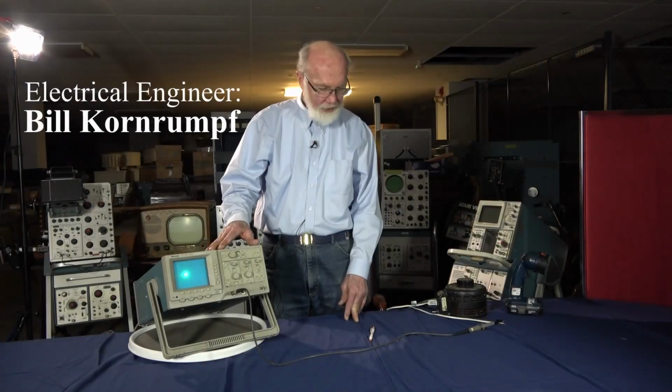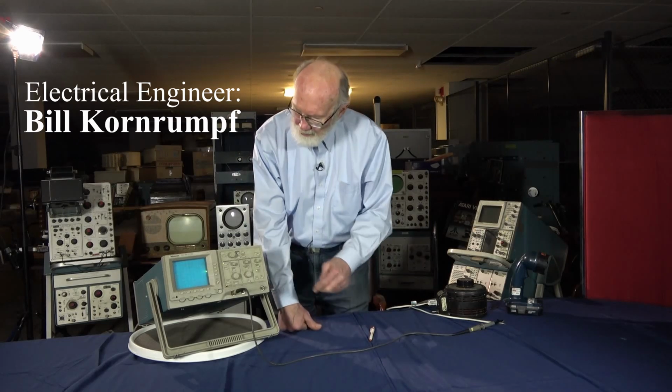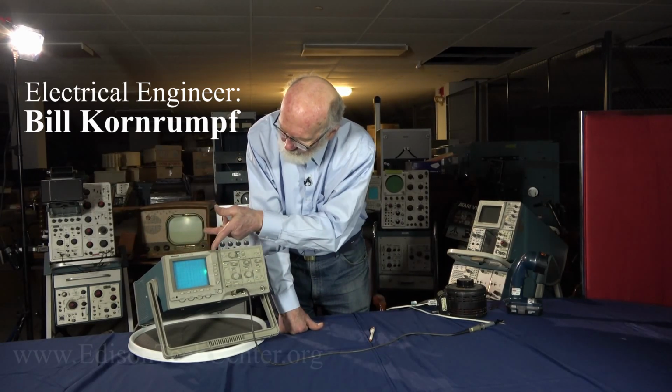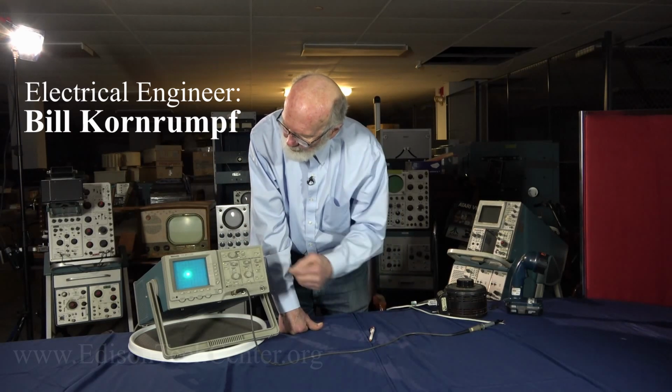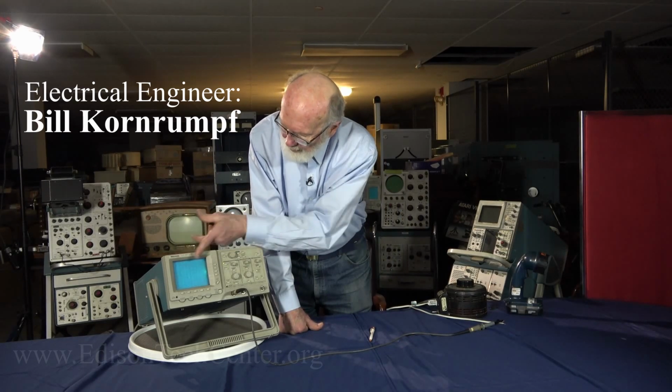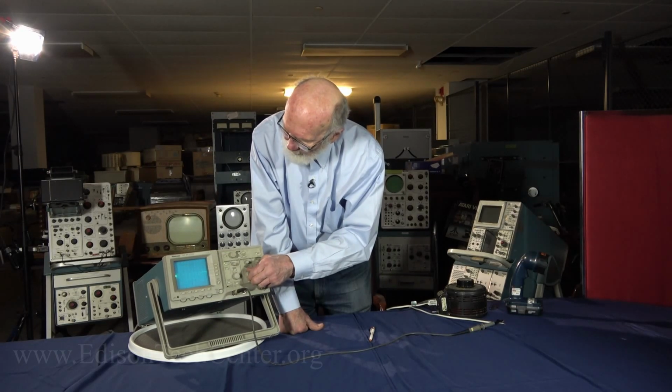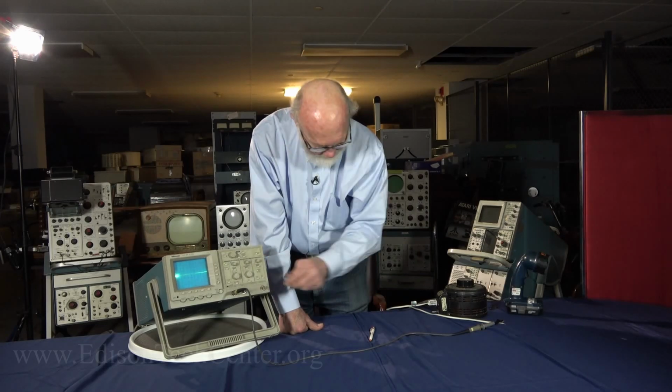This is a modern oscilloscope, and you can see how we're deflecting. We have a beam that's going back and forth here. It starts at the left side, comes across. Now we can make that beam go faster, and if it goes fast enough, it looks like a blur.